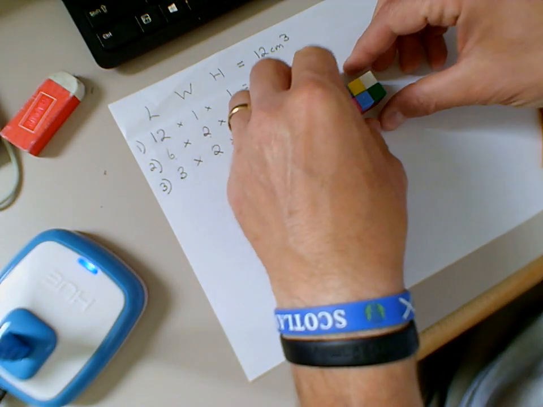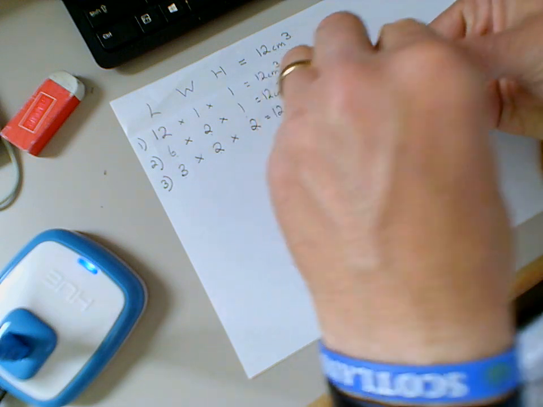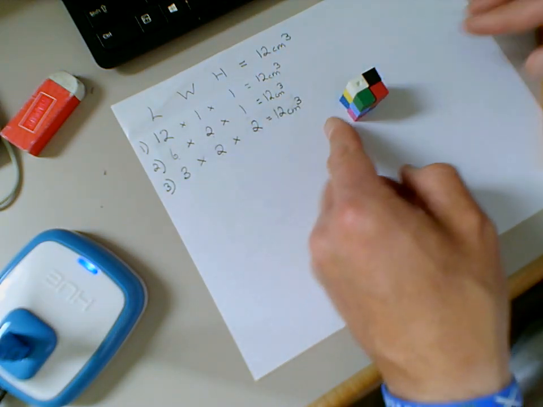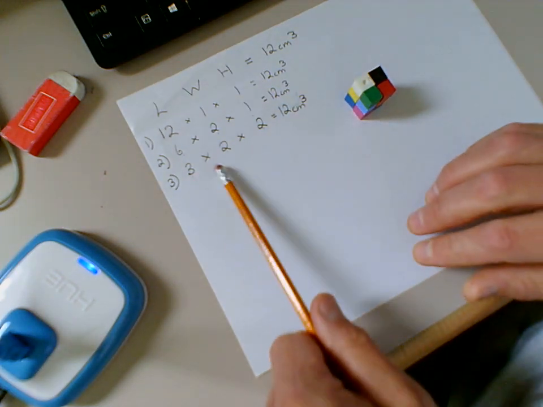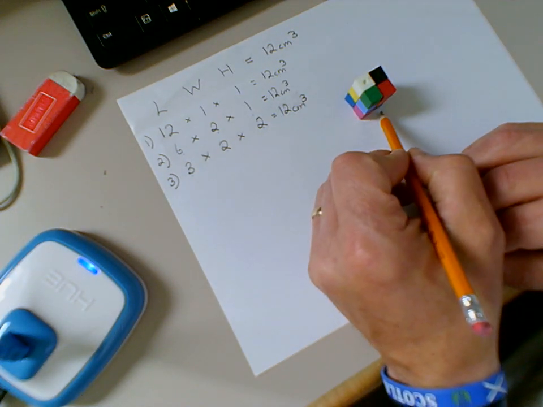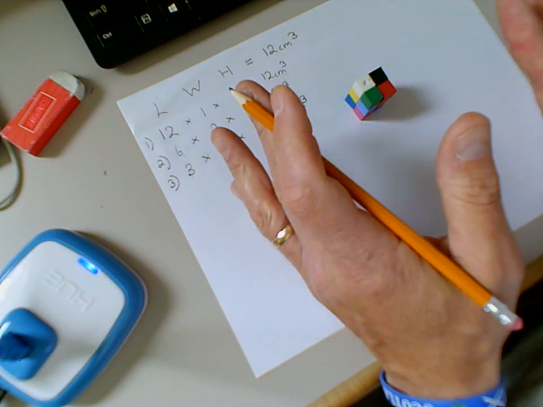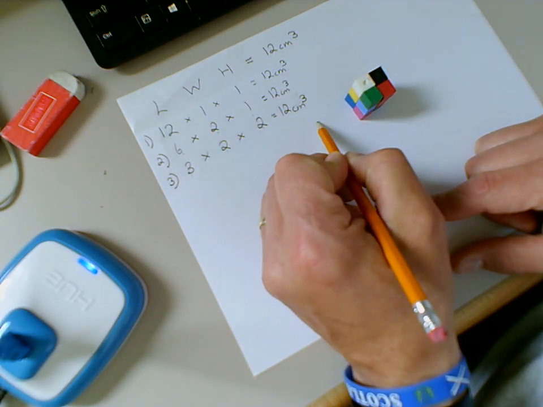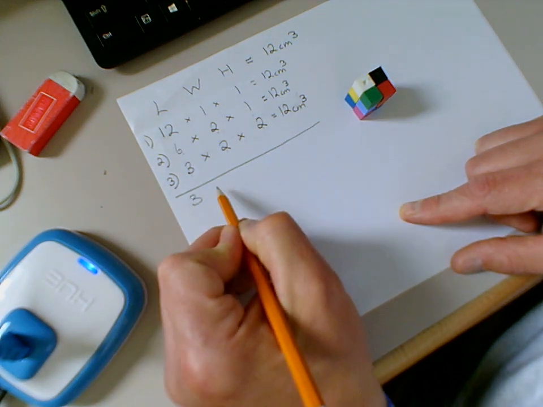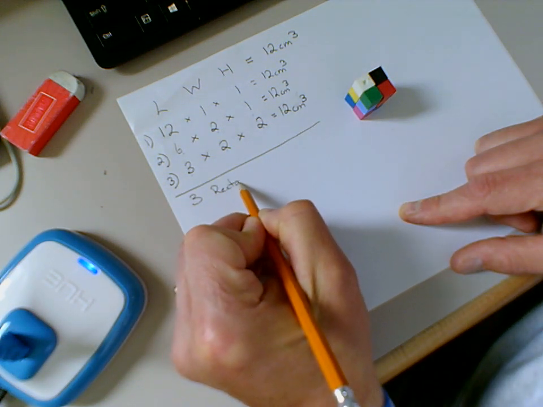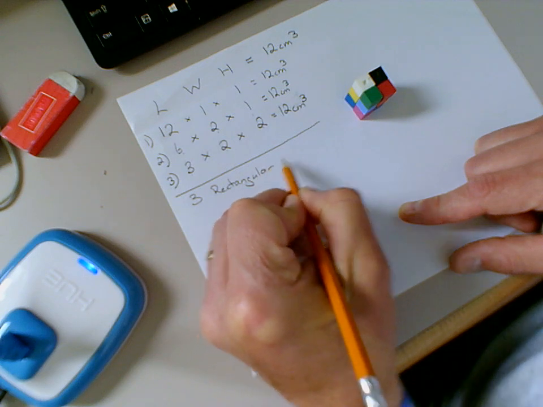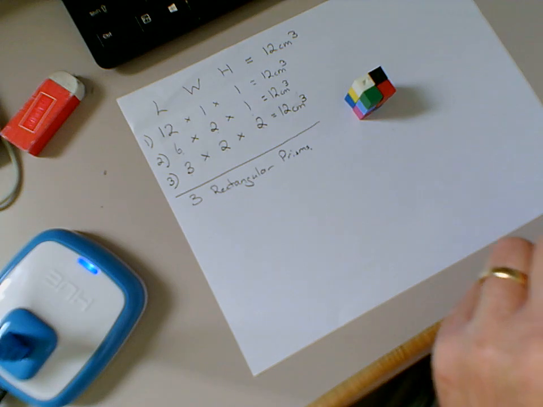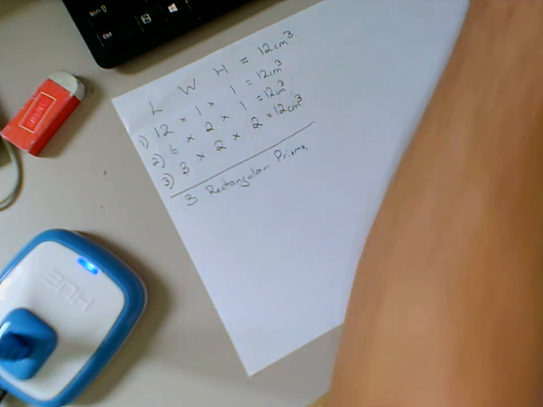Now again, some of you might try to make one that looks like this. This rectangular prism is the same as the 3 by 2 by 2, only it's now 2 times 2 times 3. It's using the same numbers, just in a different order. So this, using 12 cubic centimeters, I can make 3 rectangular prisms.